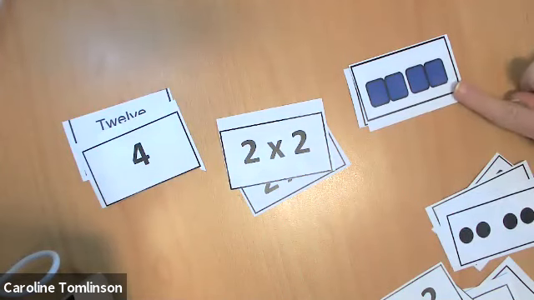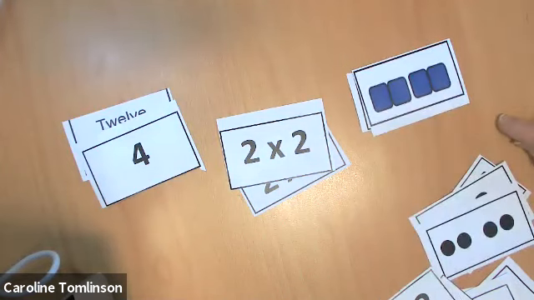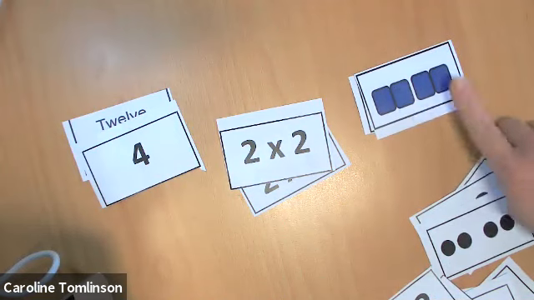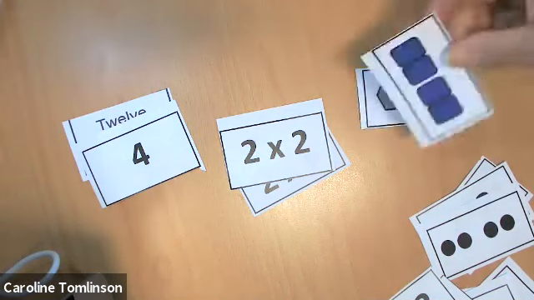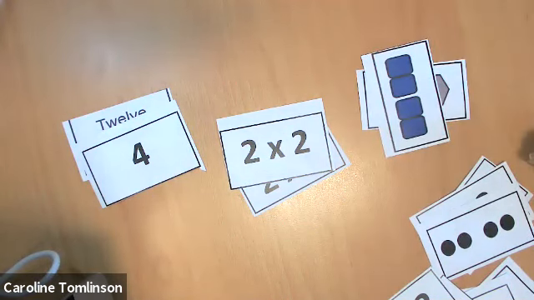Here the image is slightly changed. It's 2 groups of squares, but the answer is still 4. It's still 2 groups. And if I change it and turn it up, it's still 2 groups of 2.